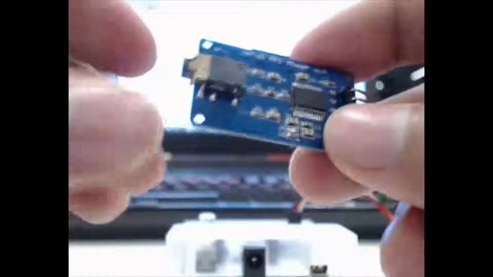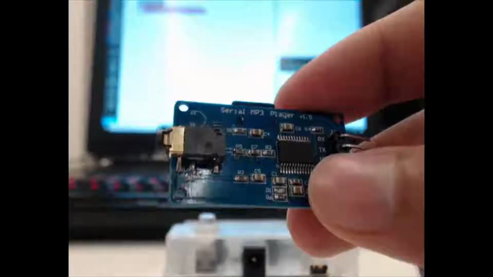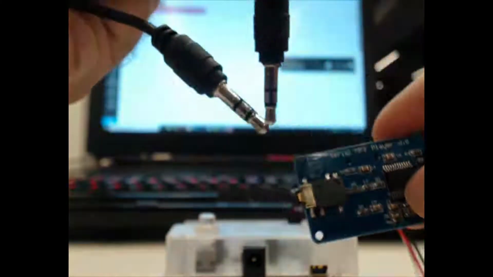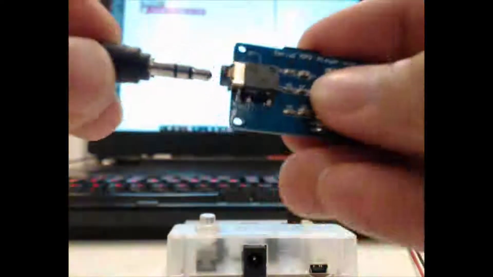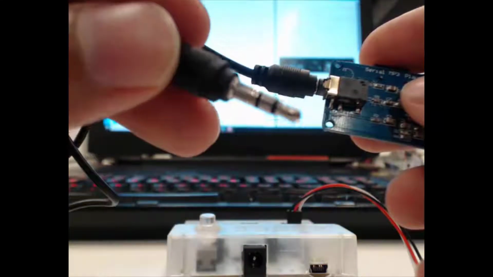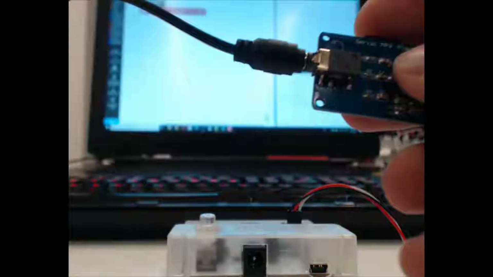It can be up to 16 gigabytes, and this is the output. We can use a simple AUX wire. This is the simple AUX wire. We just connect it like this and connect the other part to the buzzer, or the speaker, sorry.